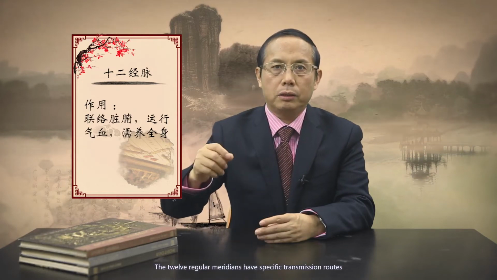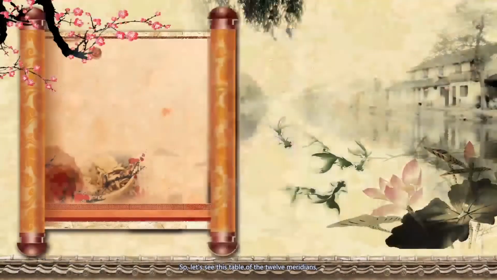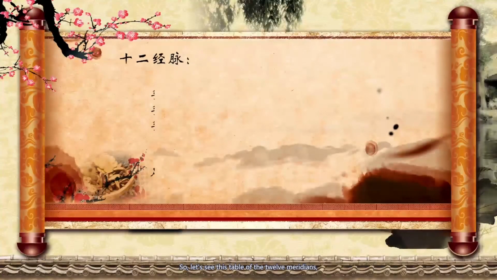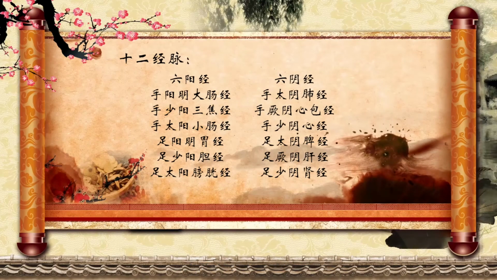The 12 regular meridians have specific transmission routes. We are all required to know them full well. So, let's see this table of the 12 meridians, composed of 6 yang meridians and 6 yin meridians.